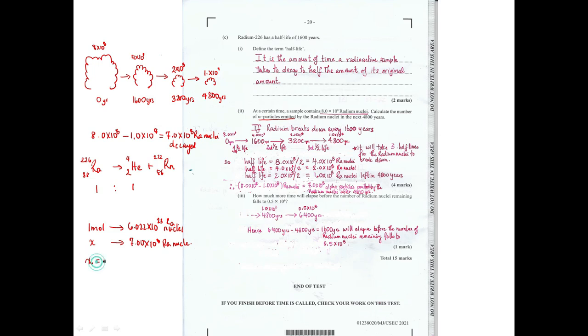So x will be equal to 1.16 times 10 to the negative 15 moles. Then you're going to get the same thing here, 1 to 1, so 1.16 times 10 to the negative 15 moles for the helium.